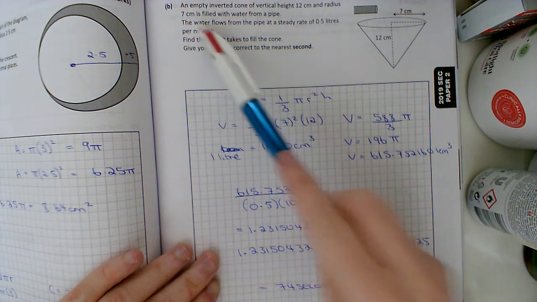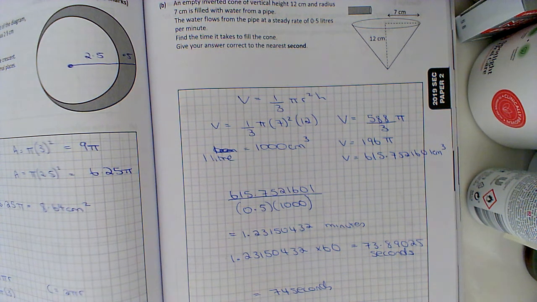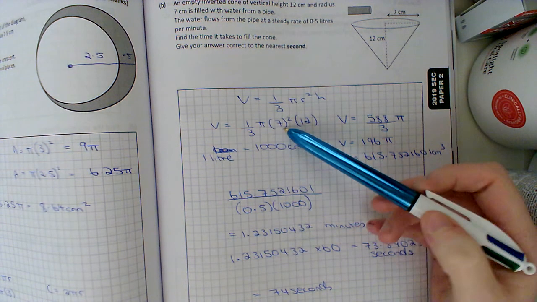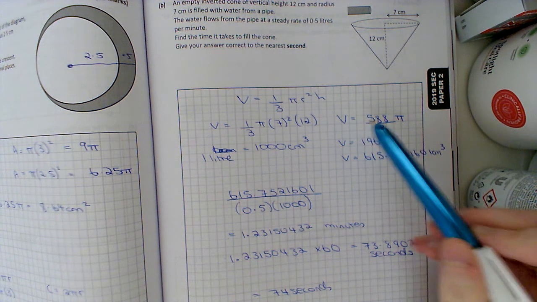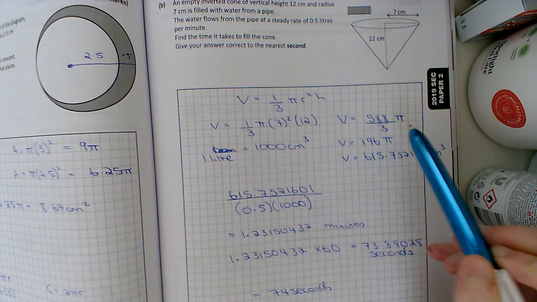Okay, so we're given per minute and we need seconds, so anyway I write down the volume of my cone. So my volume is equal to 1 over 3 pi r squared h. Filling into my formula, I have volume equal to 1 over 3 pi, my radius was 7 squared, my height is 12, and I get my volume to be equal to 588 over 3 pi.